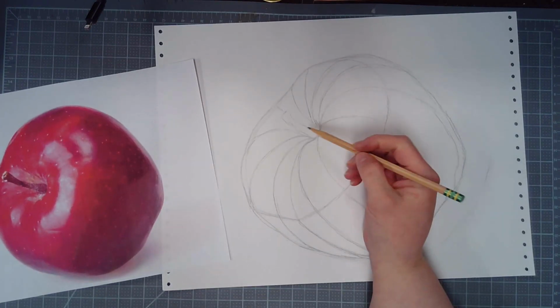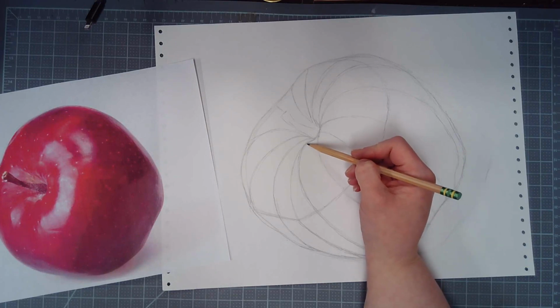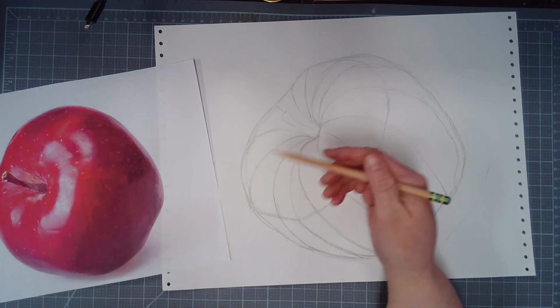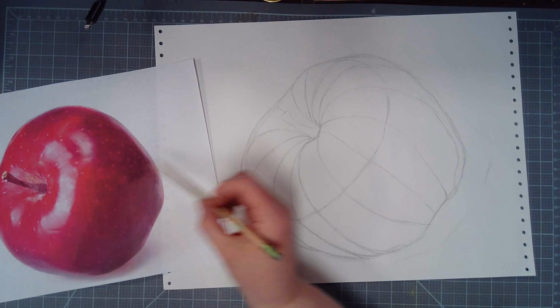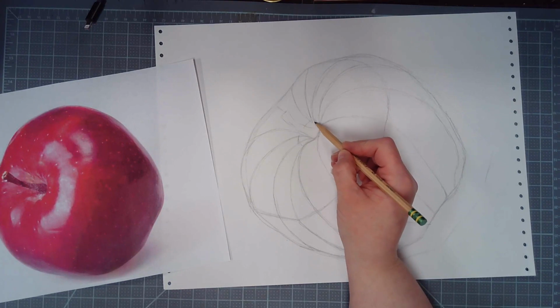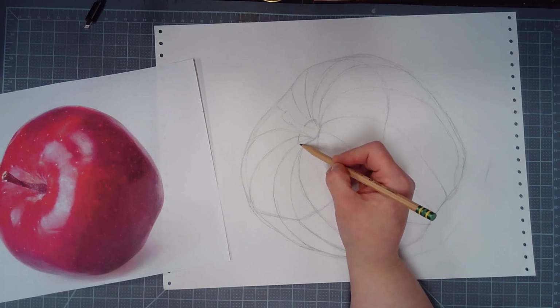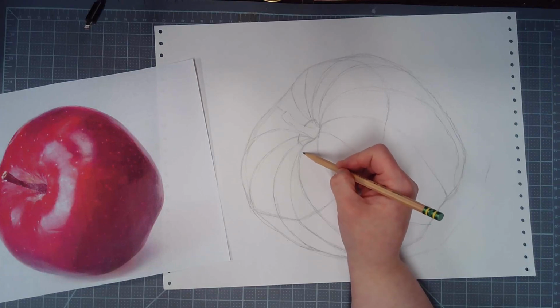And I'm going to try to add some details here of how the apple surface appears to move, looking at my highlights and shadows. So once again, I see a little bit of movement around that core. There's definitely movement in front of that core.